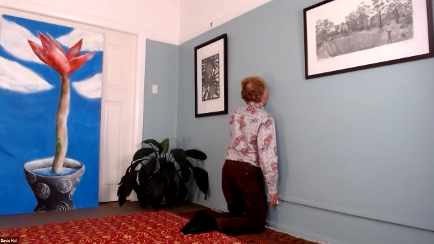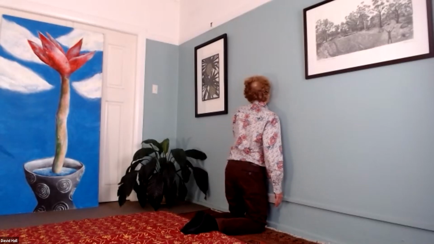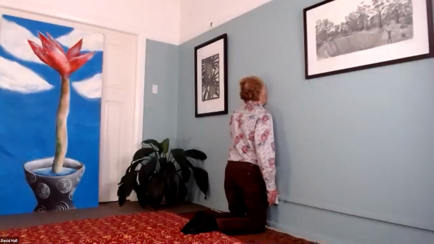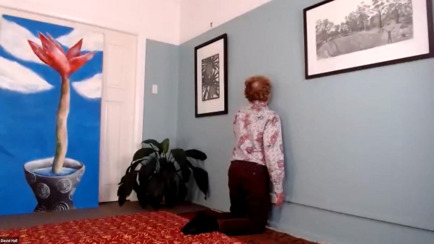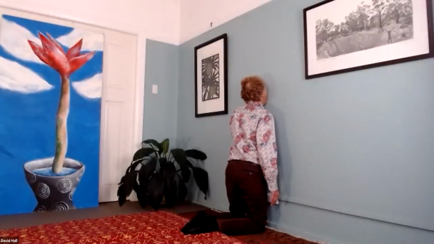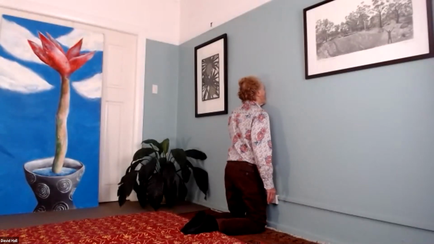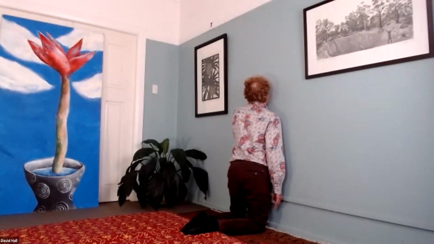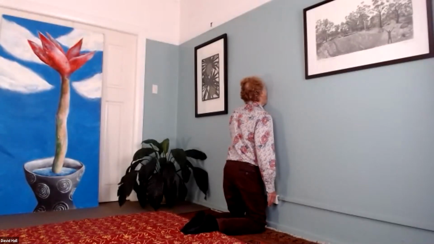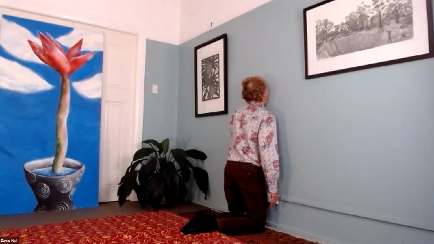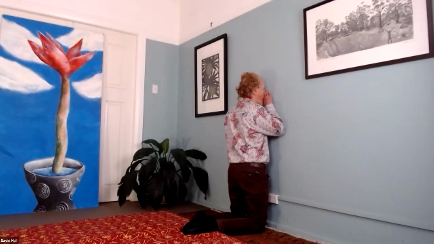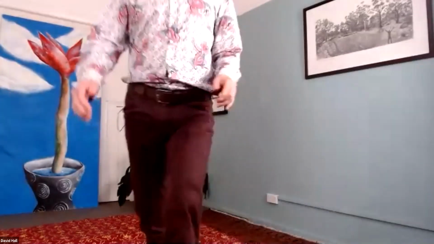Feeling all the small bones in your face. Maybe roll your head as well, roll your nose and your chin on the wall as you're moving your pelvis and tongue. And then leave that, come away from the wall and come up to stand.